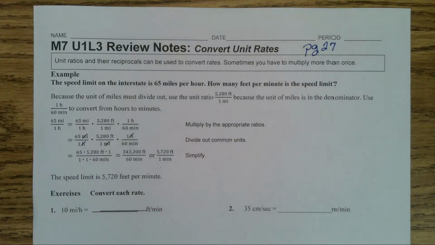Hi, this is Mrs. Robertson, and today in my Math 7 class we're going to talk about how to convert unit rates. Now there are more examples located in your book on page 27.